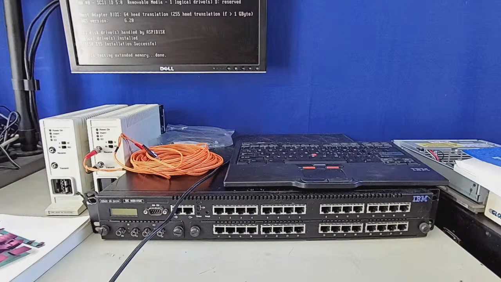When you get up to the consumer level, you typically want to avoid the Realtek chips and go with something like the Intel gigabit adapters.